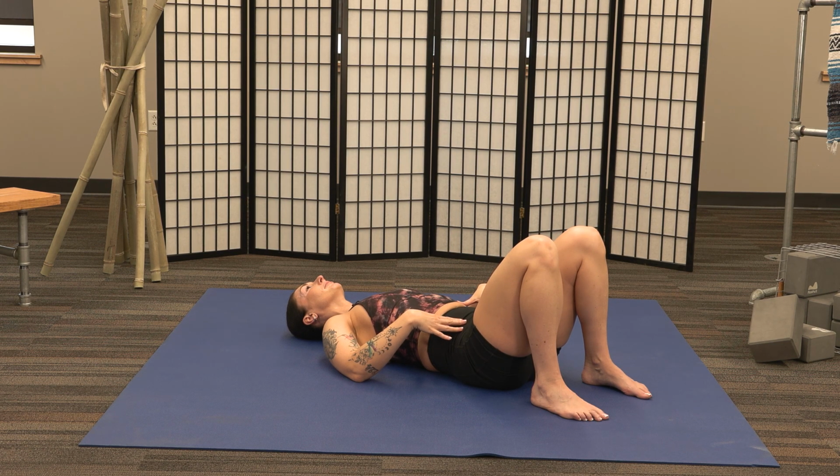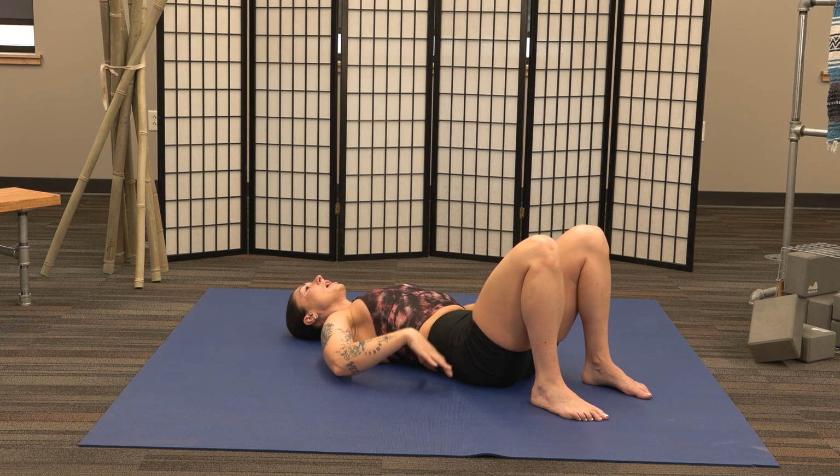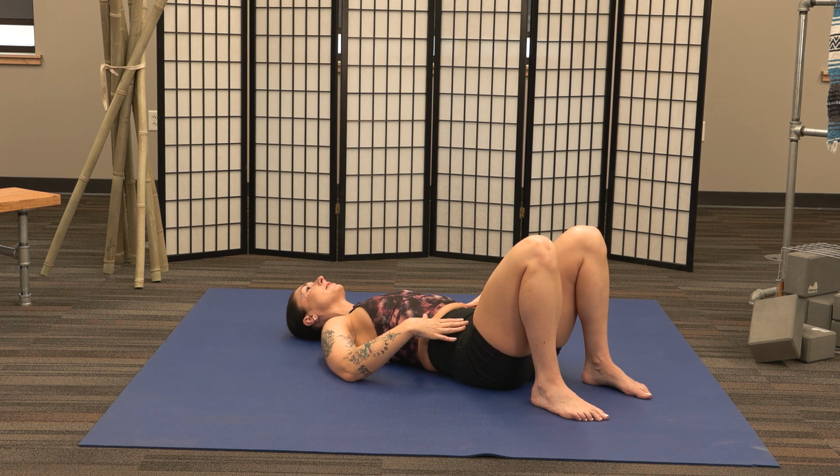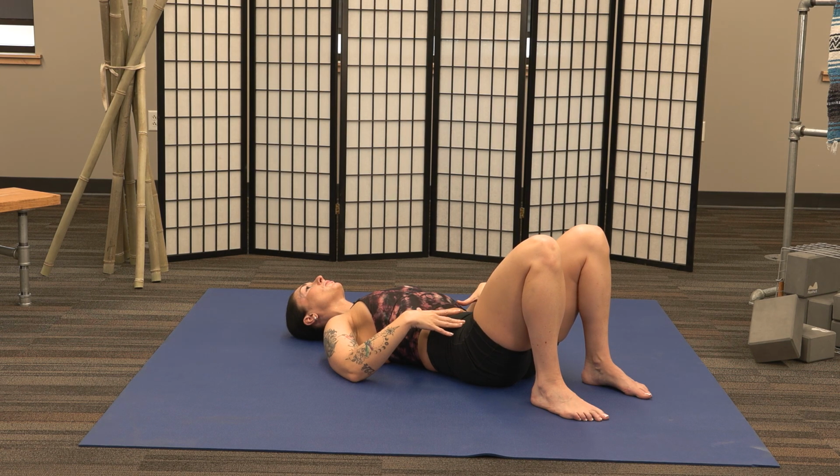Big breath in. Exhale, let go. Navel to spine, hips pulled to rib cage, pressing that back into the earth. Everything should feel nice and tight. And then release. We're going to do that 2 more times. Inhale, exhale, pulling navel to spine, hips to ribs.